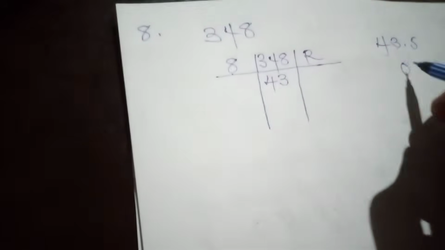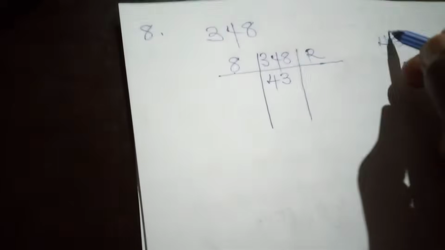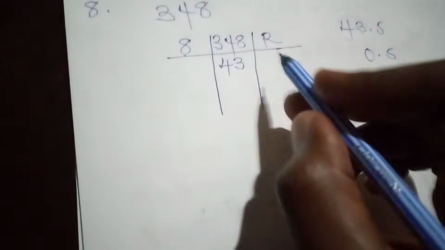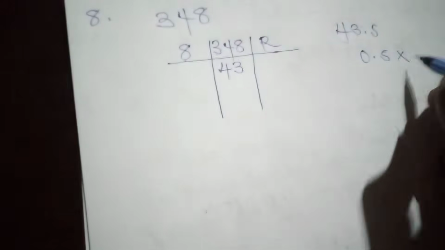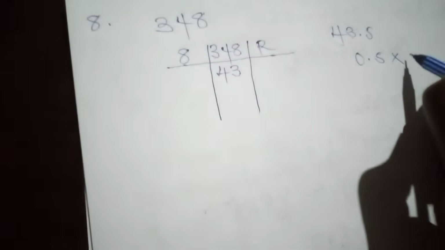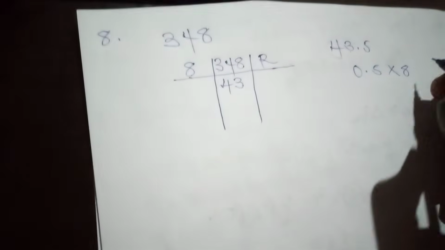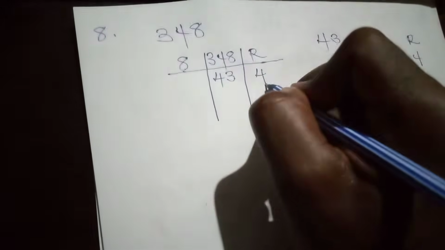So you write 43, and when you remove 43 there, you remain with 0.5. To find the remainder, you multiply it by the base, which is 8. When you multiply, you are getting 4. So that 4 is your remainder.